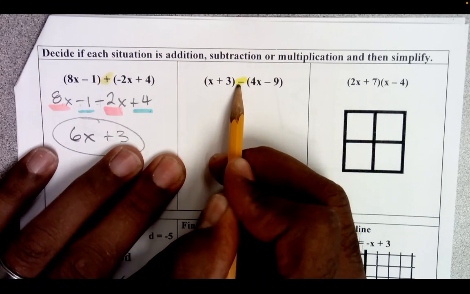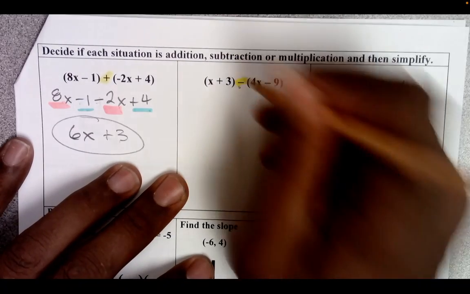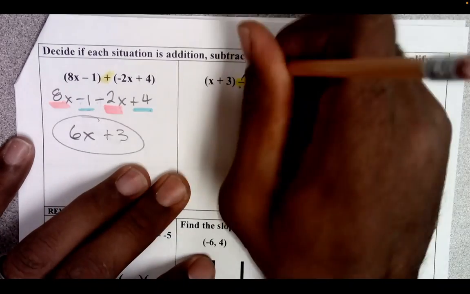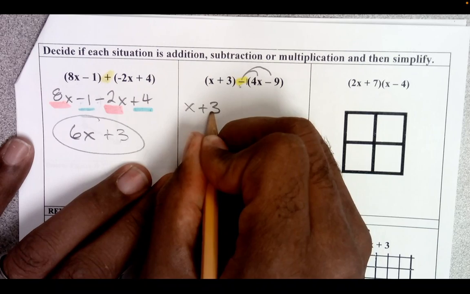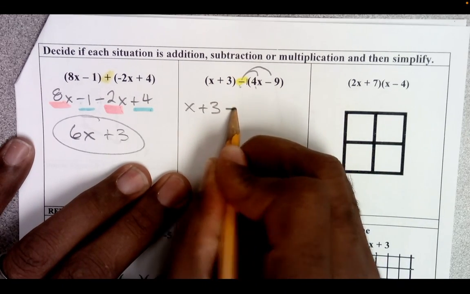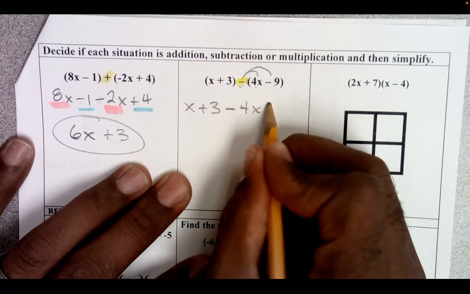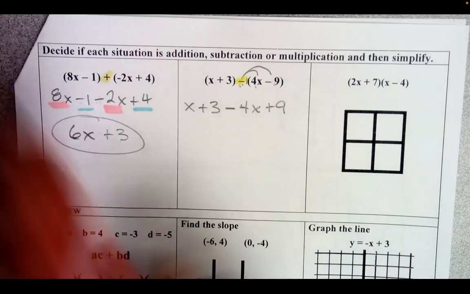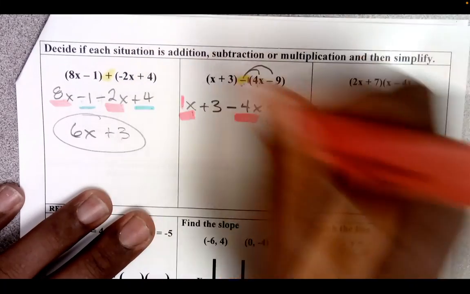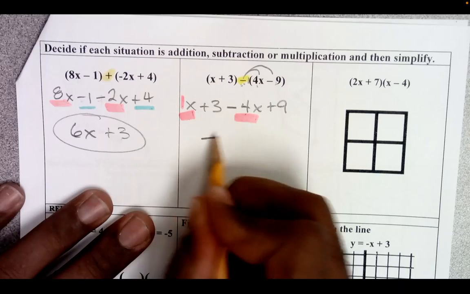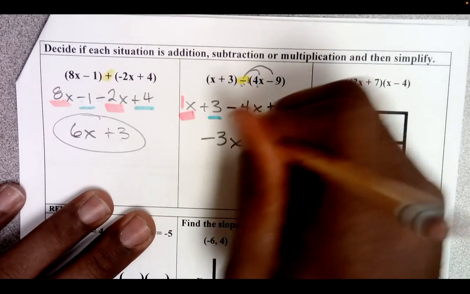This one, if there's a minus in the middle, what do we do with this one? Yep, we distribute the minus, or really it's a minus 1 that I'm multiplying. So that becomes x plus 3. That doesn't change, but then this becomes minus 4x, and negative times negative will be plus 9. Same thing, combine the like terms. Now remember that's going to be basically a 1, so 1x minus 4x is negative 3x. And then 3 plus 9 will be positive 12.